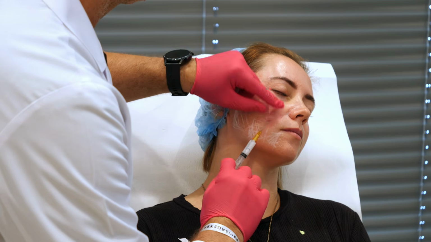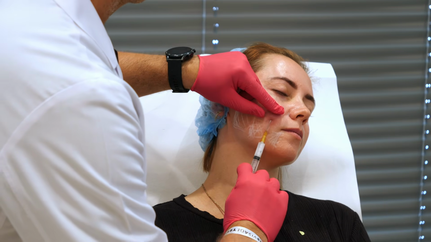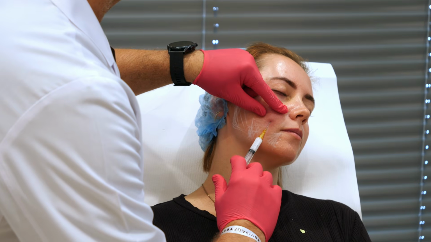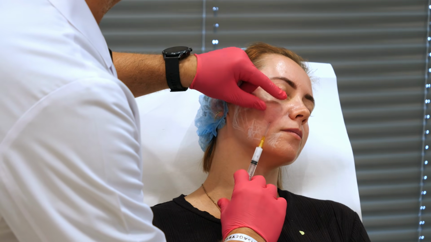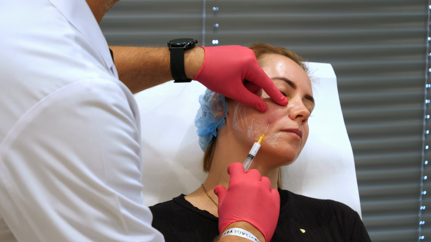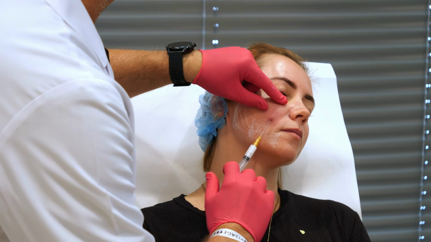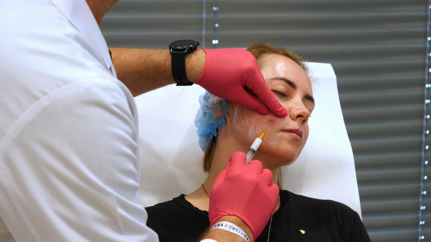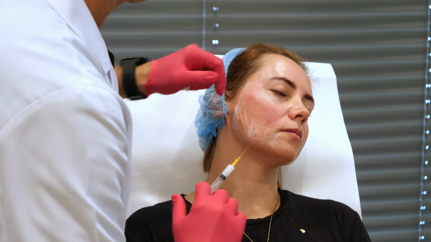A little bit more, because we obtain a better skin quality, but with this product we can obtain a variable amount of collagen in this area and produce a little volume here with a natural result.